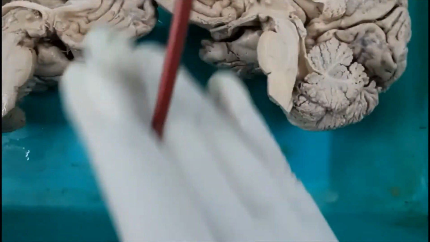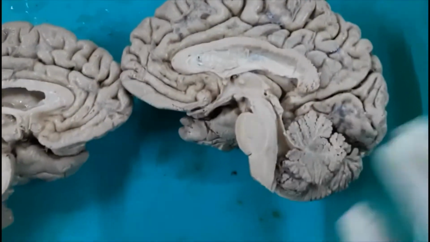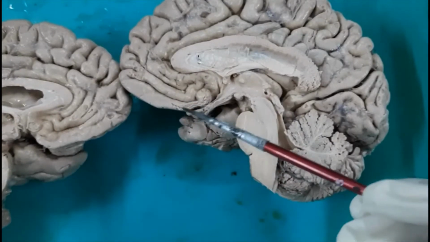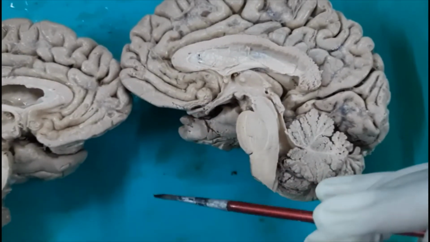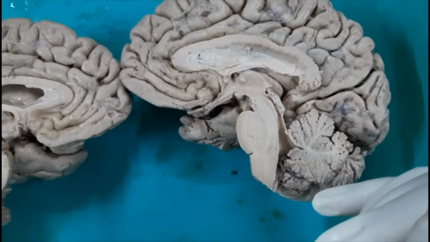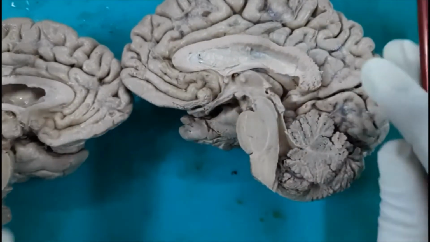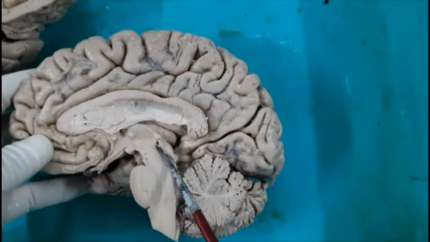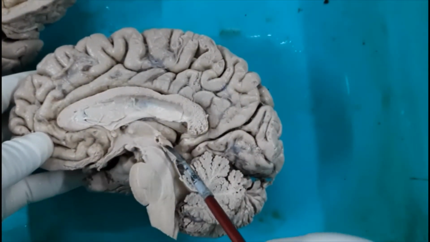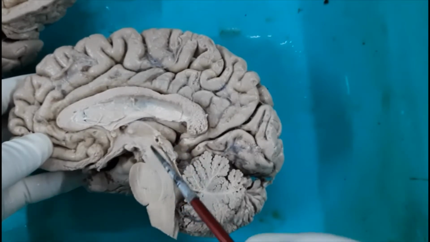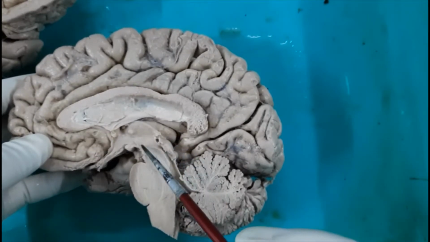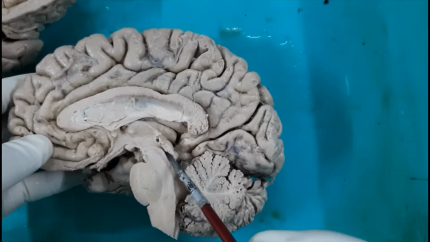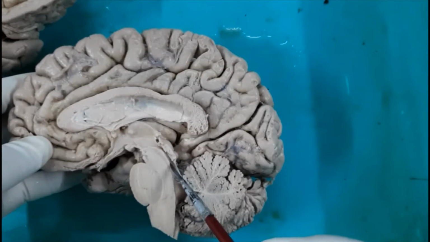Since it is a single ventricular cavity in the midline, it will communicate with the right and the left side. Now, it also communicates posteriorly with the fourth ventricle through the cerebral aqueduct. And what is the cerebral aqueduct? It is nothing but a narrow canal in the midbrain. This part is the midbrain, where I am moving my brush. This small part is the midbrain, and this is that canal, the cerebral aqueduct.